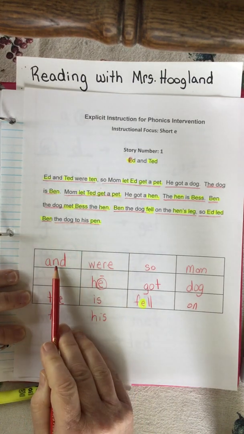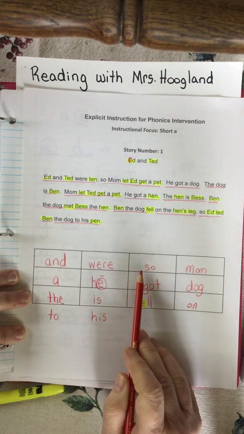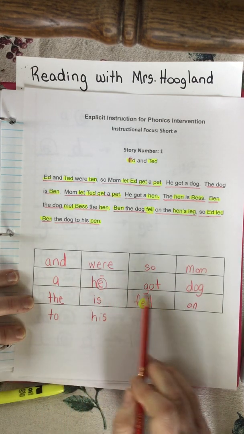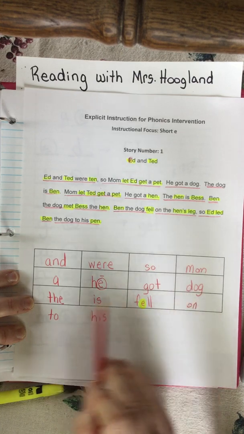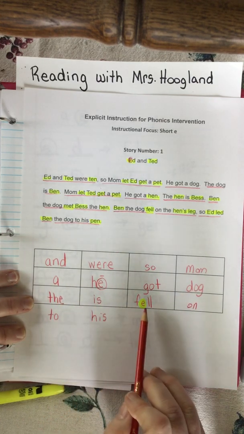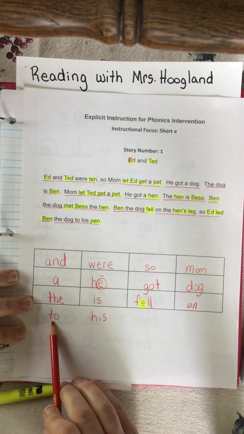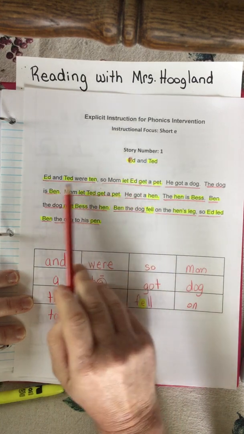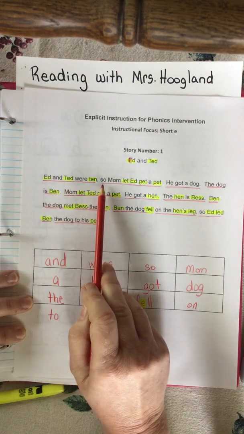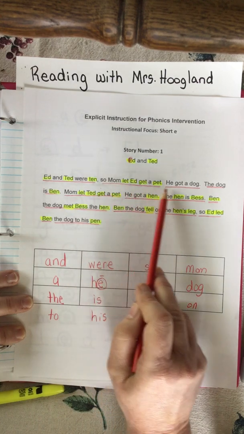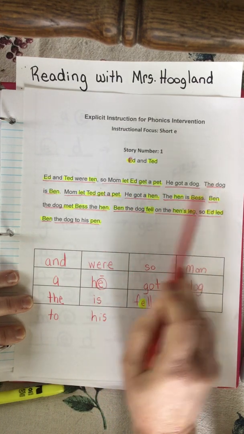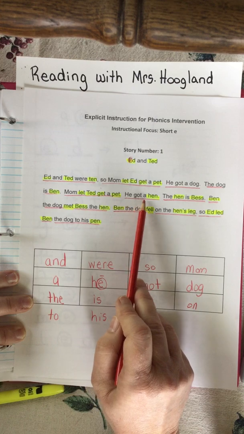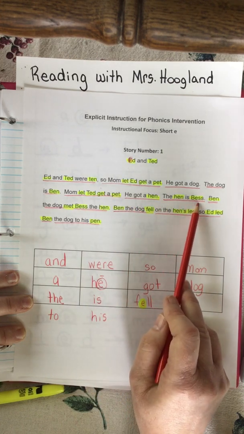Good job. And were, so, Mom, a, he, got, dog, the, is, fell, on, to, and his. All right, we're going to read it one last time. Ed and Ted. Ed and Ted were ten, so Mom let Ed get a pet. He got a dog. The dog is Ben. Mom let Ted get a pet. He got a hen. The hen is Bess.